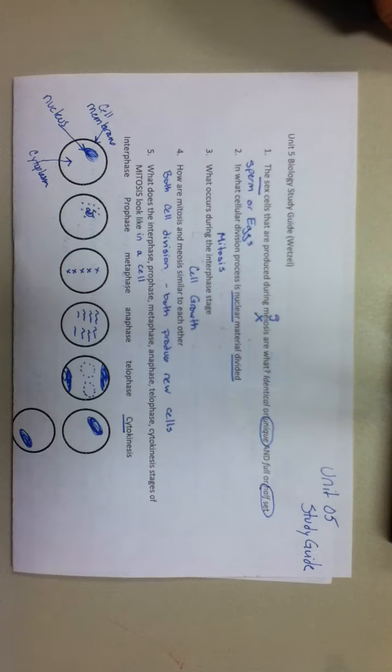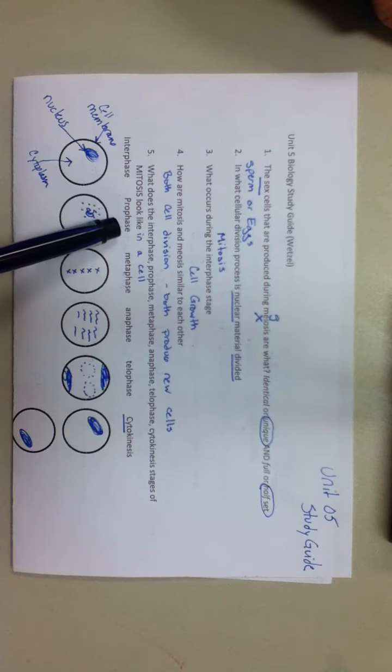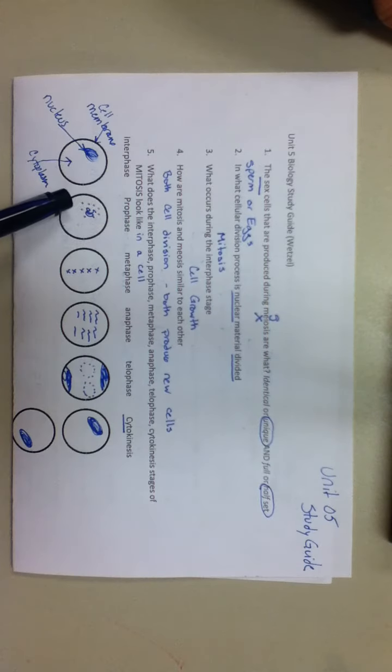Number 5, what do the interphase, prophase, metaphase, anaphase, telophase, and cytokinesis stages of mitosis look like in a cell? Over here where we have interphase, you have your cell membrane, the nucleus, and the cytoplasm. During prophase, your nuclear envelope is going to start to break down and your DNA is going to condense into chromatids.